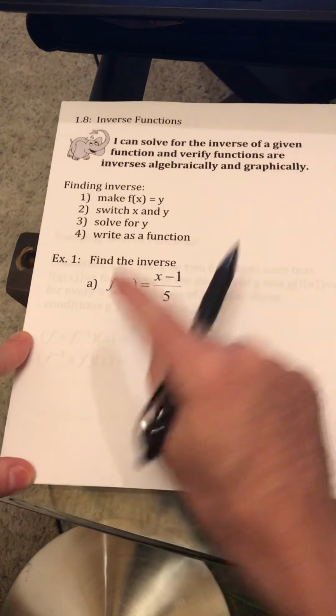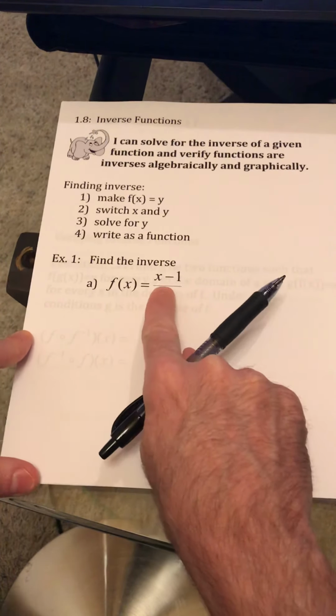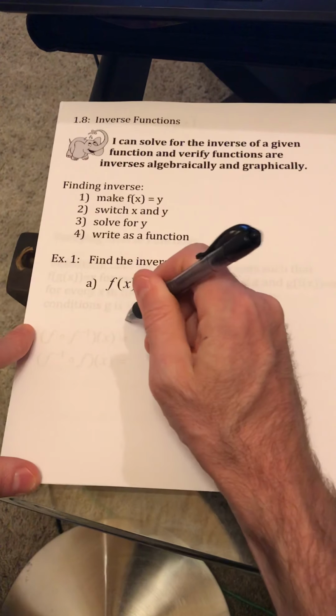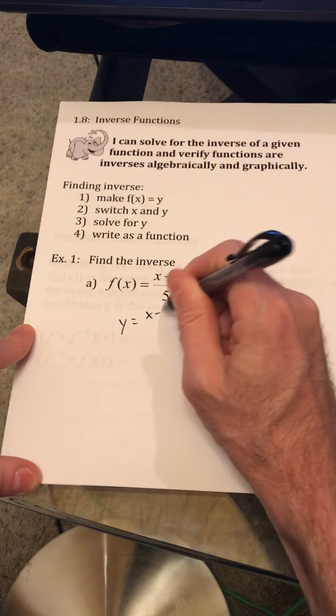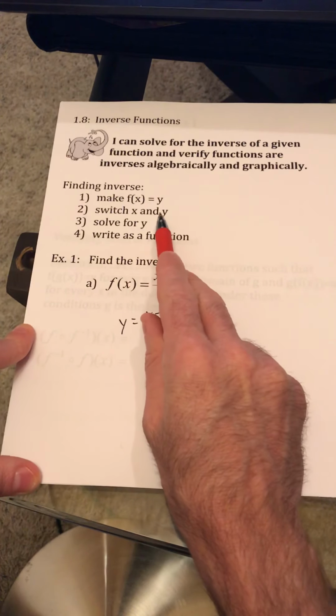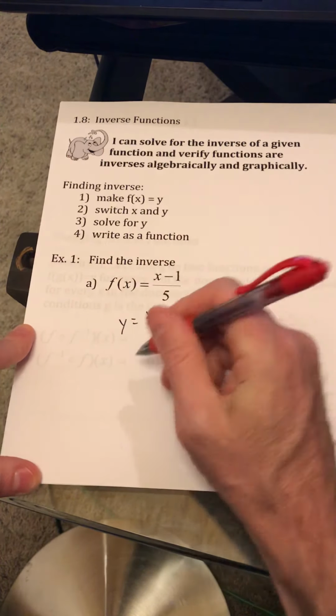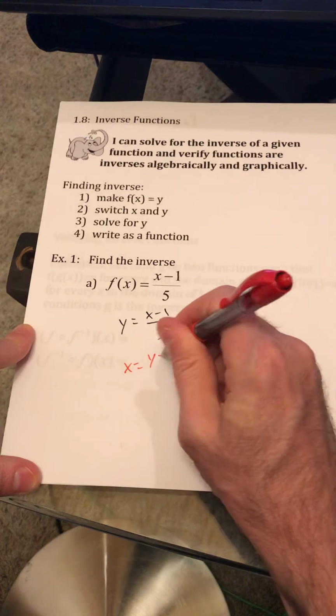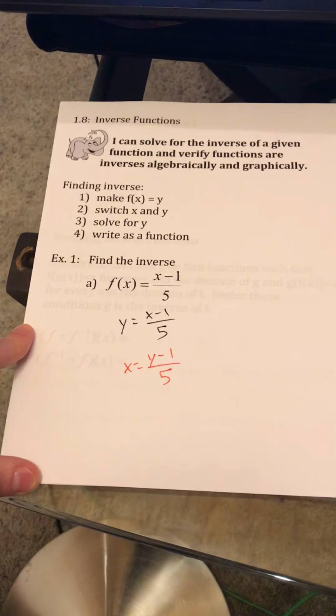So if you have f of x equals x minus 1 over 5, make it y equals x minus 1 over 5. Then your primary step is we switch x and y. So x equals y minus 1 over 5, and now you solve for y.